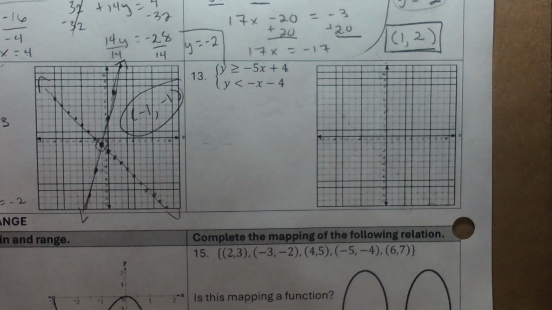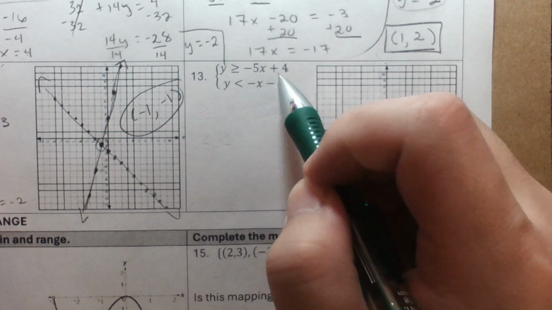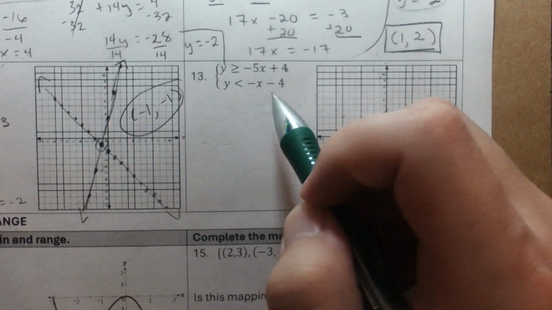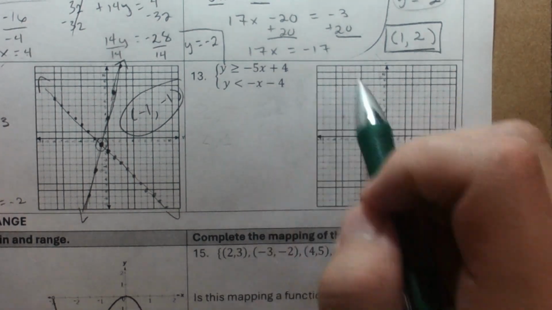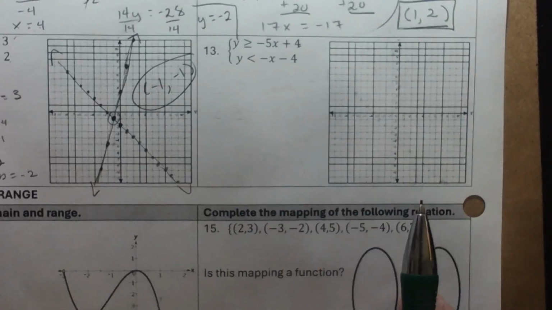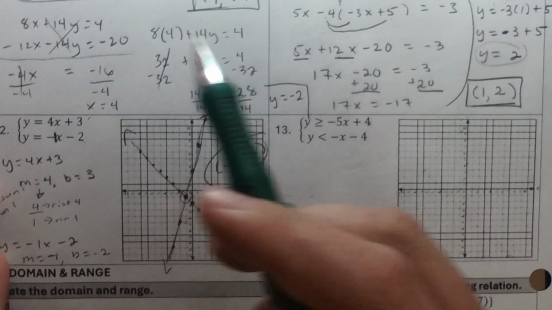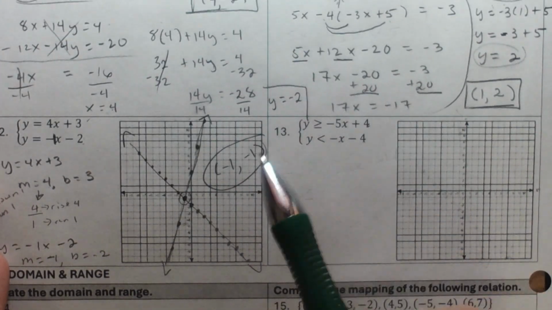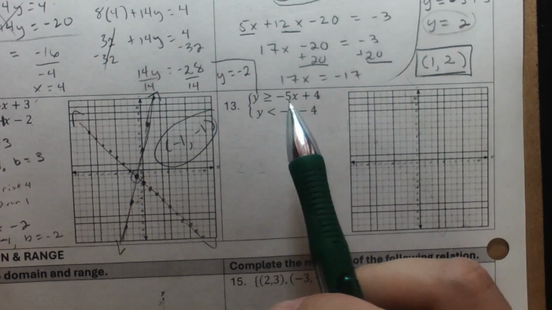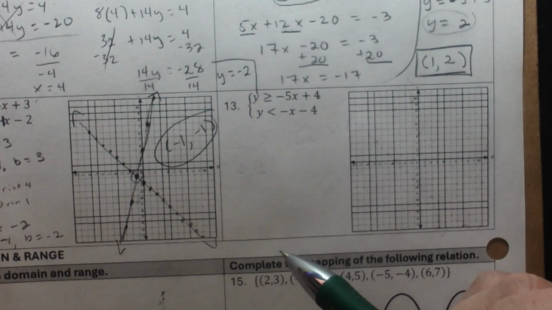All right, number 13, we have y is greater than or equal to negative 5x plus 4, and y is less than negative x minus 4. Now, this one's a little different because we're going to be dealing with systems of linear inequalities, right? We have the same ideas with systems of linear equations. We just need to know the y-intercept and the slope, and we need to remember how we're going to create our lines.